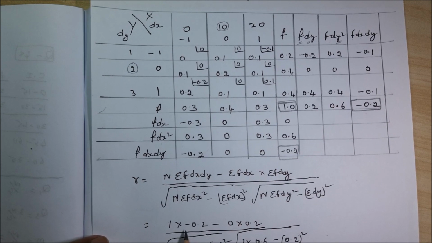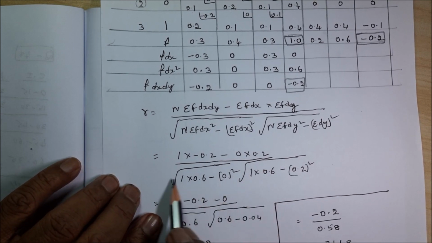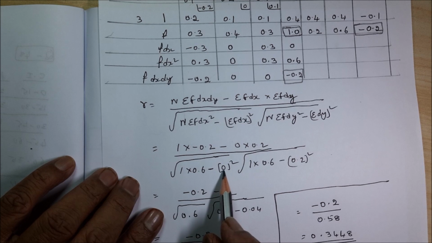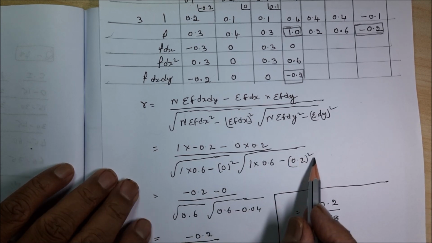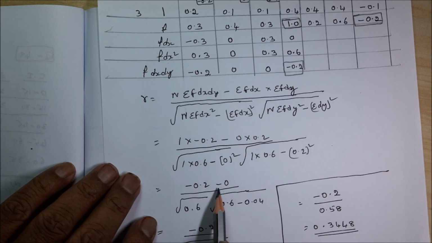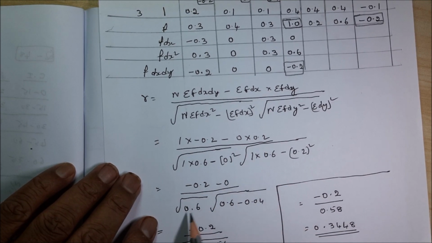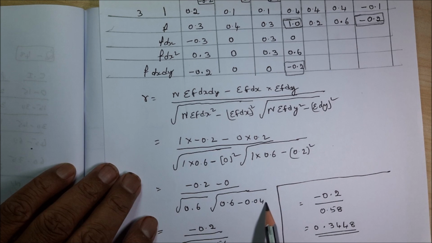Then apply 1 into minus 0.2 minus 0 into 0.2, whole divided by square root of 1 into 0.6 minus 0 whole square, then root of 1 into 0.6 minus 0.2 whole square, that is 0.2 into 0.2, it becomes 0.04.